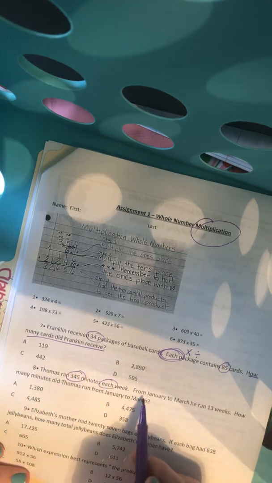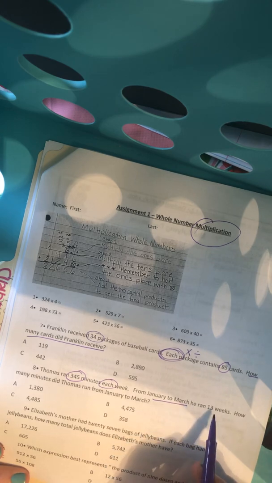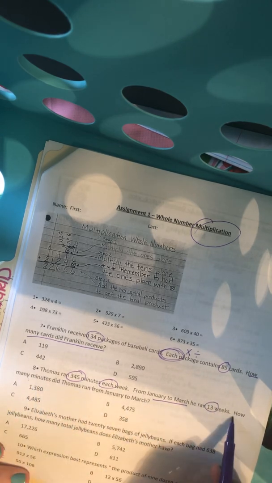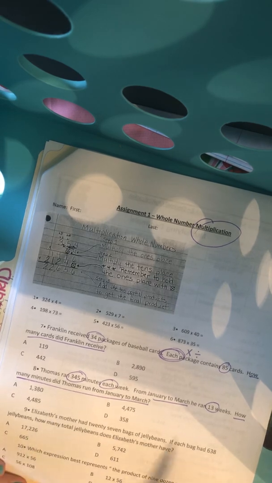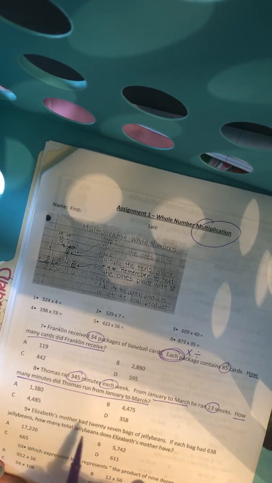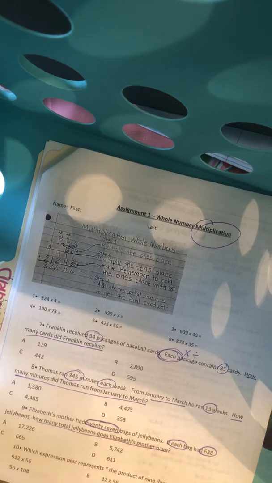Okay, from January to March, he ran 13 weeks. How many minutes did Thomas run from January to March? Yep. Number 9, I'm going to let you do that one also. Elizabeth's mother had 27 bags of jelly beans. If each bag had 638 jelly beans, how many total jelly beans does Elizabeth's mother have?